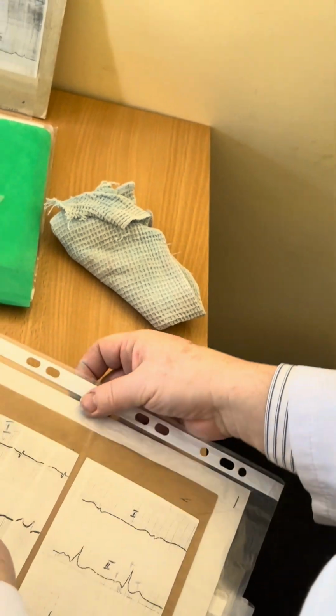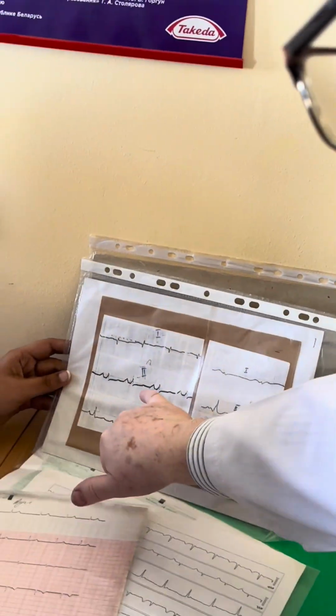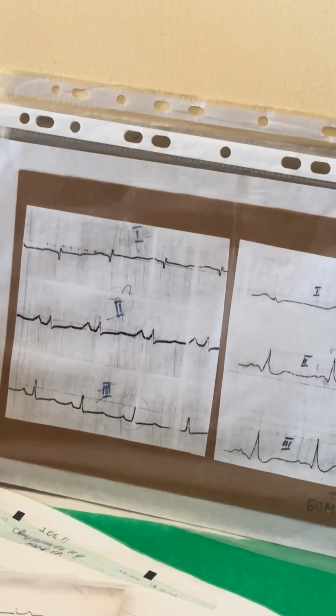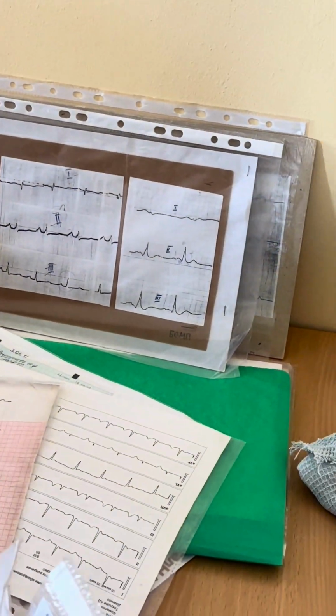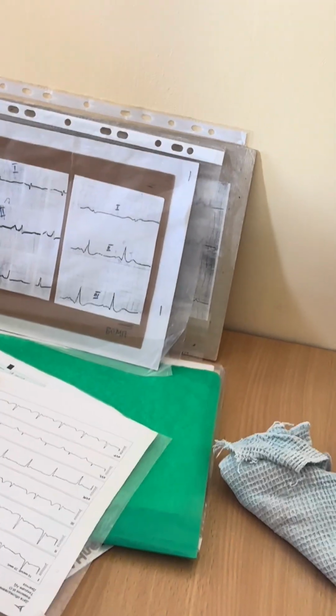Ventricle hypertrophy. It's a similar case. You see, very prominent P pulmonale. Ventricle hypertrophy.